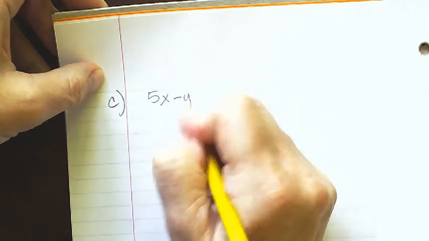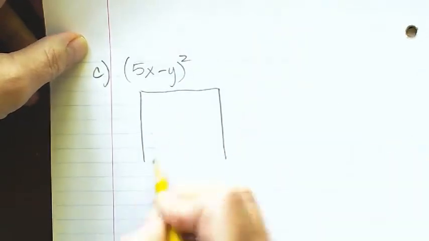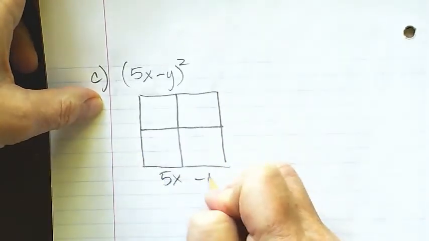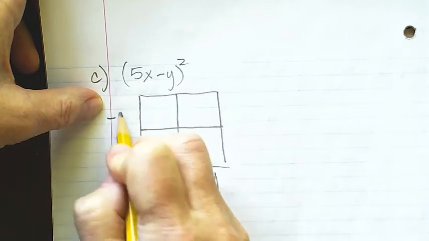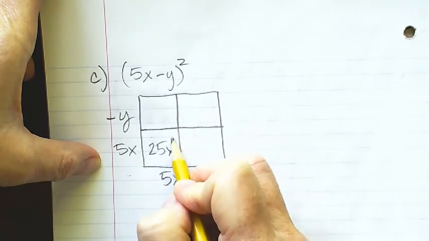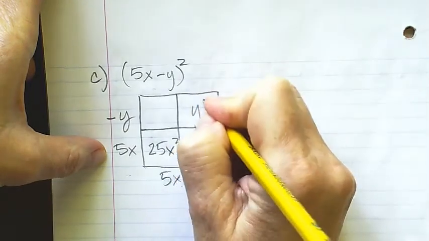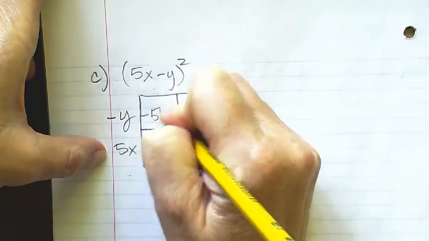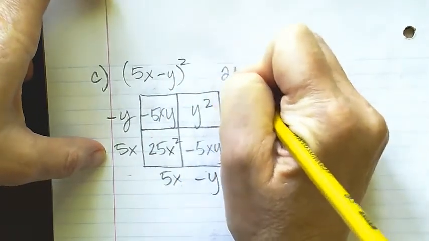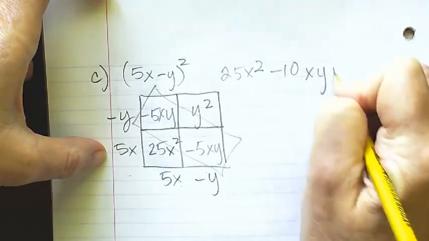A few people got this one wrong, of the people who did turn in their work, and I was able to see it. Hopefully we get that Schoology figured out. Let's see, that's going to be 25. I think some of you were thinking this was a difference of squares, but it's not. So that's 25x squared, that's y squared. This is going to be minus 5xy, and this is also going to be minus 5xy. So that's going to give me 25x squared minus 10xy plus y squared.